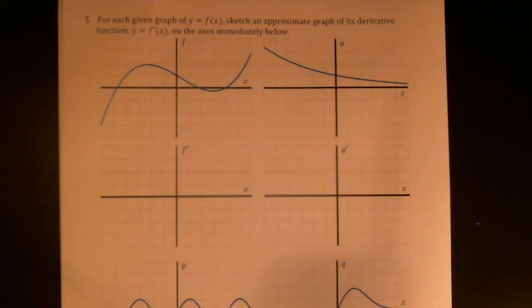Hi everyone. The last thing I want to work on with this whole derivative is a function business is just being able to look at the graph of a function and get a pretty good idea of what the graph of its derivative looks like.